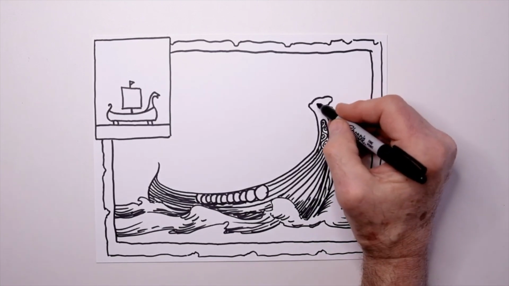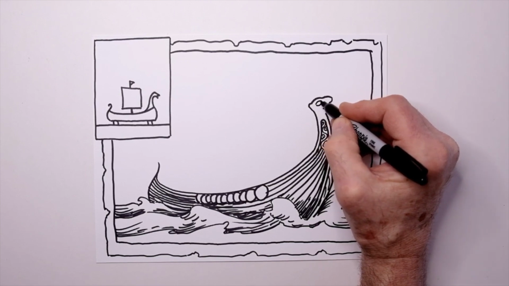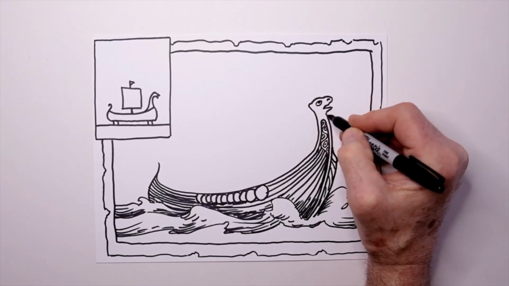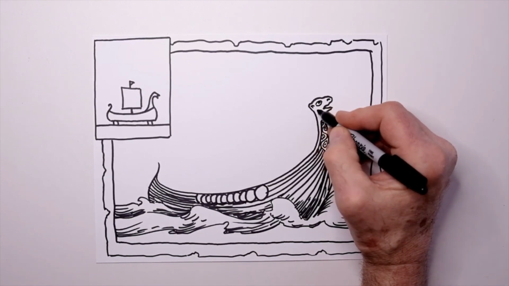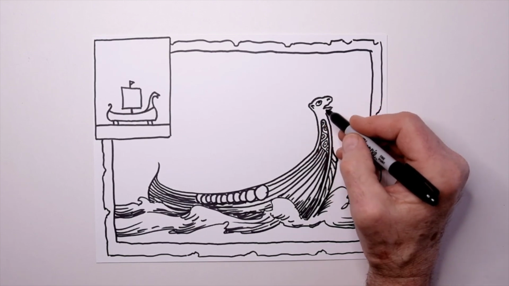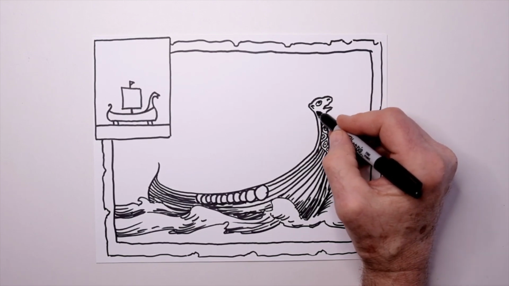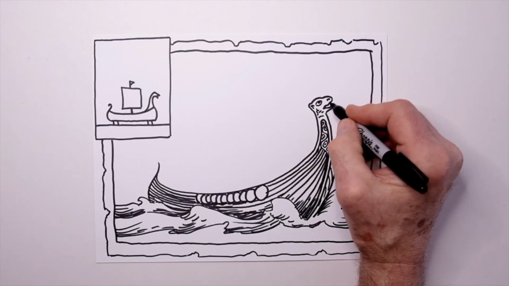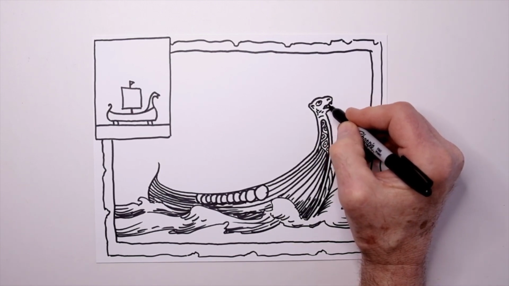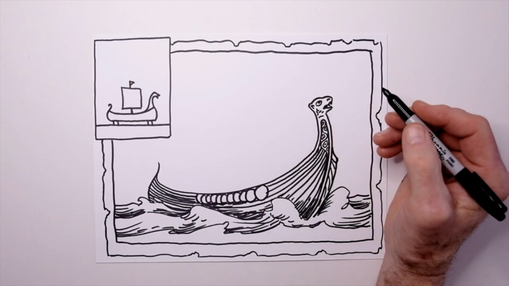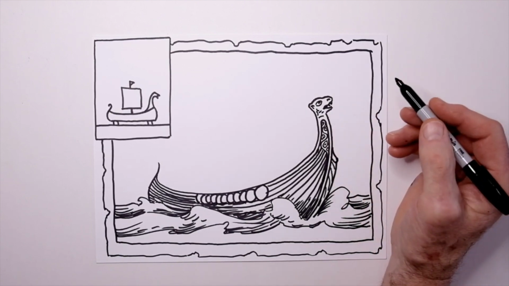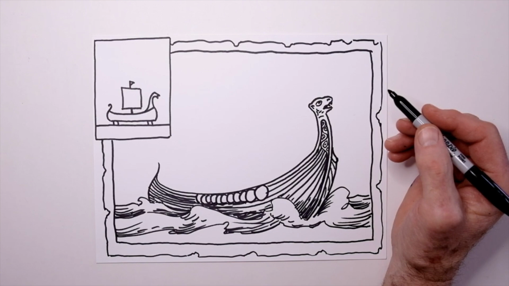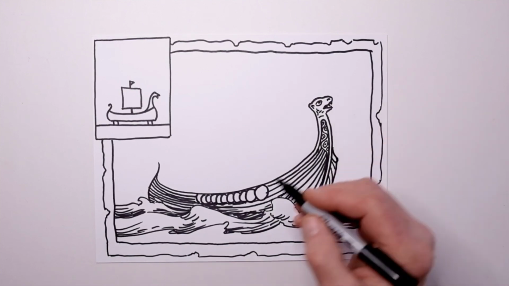The head of this dragon has an eye right about here, a nose right about there. I have an ear or a horn over here. And you can make up whatever shapes you want in this area. Everybody had their own idea of what this should look like. If you want to put teeth on it, you can. A lot of these were quite ferocious looking. And some of them were just beautiful. They could be birds or whatever other idea the boat builder had in mind.